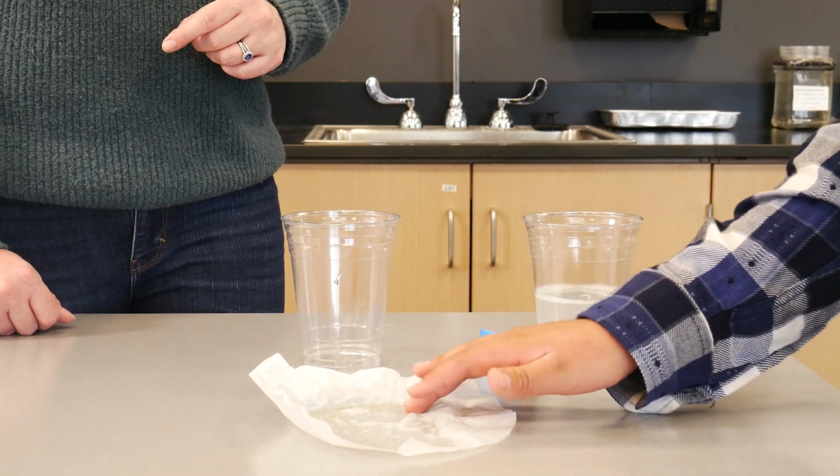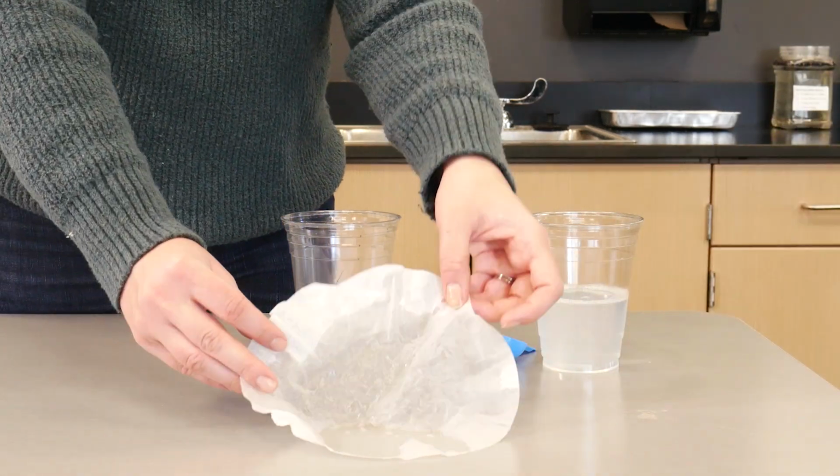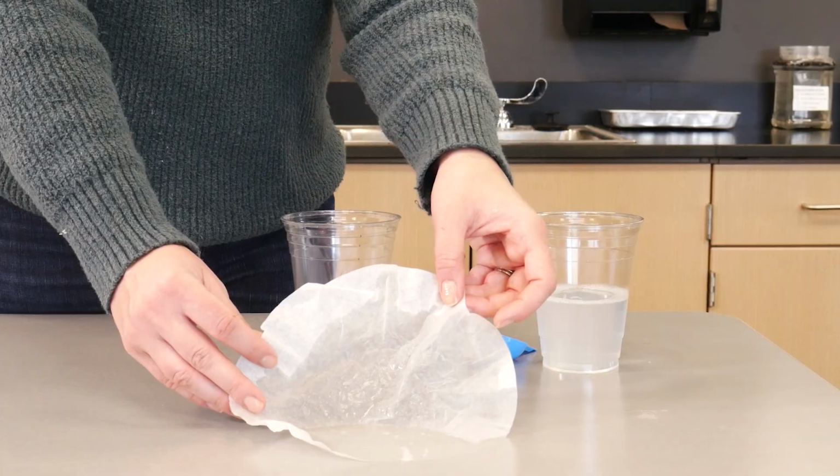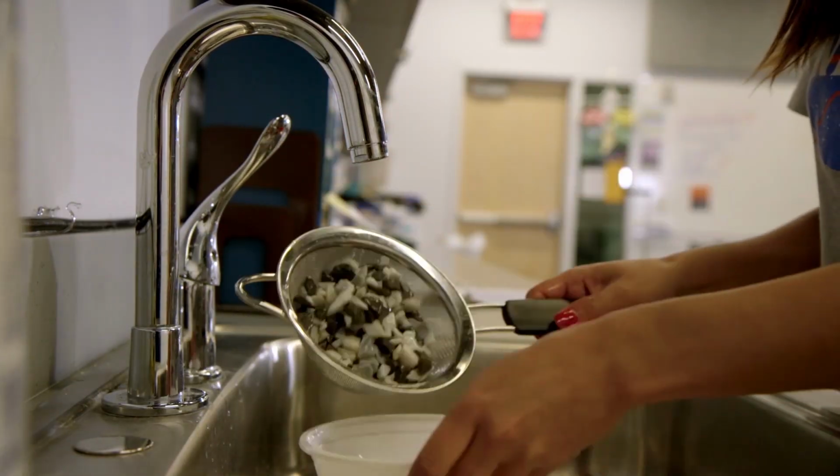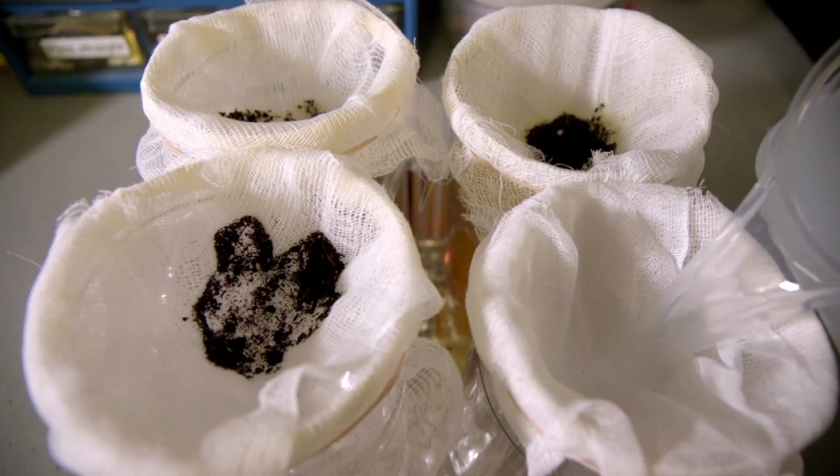Great job! Now you're ready to clean up. At the end of each activity, dispose of used filters. You can reuse charcoal and limestone by rinsing. Keep the leftover water samples for the rest of the unit.